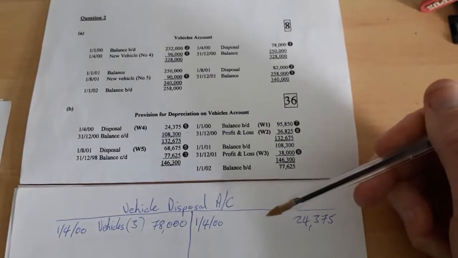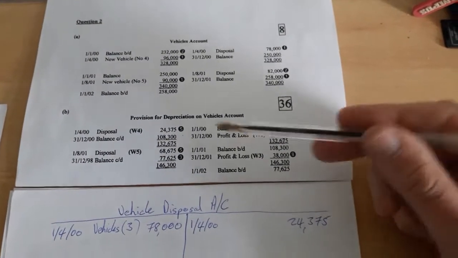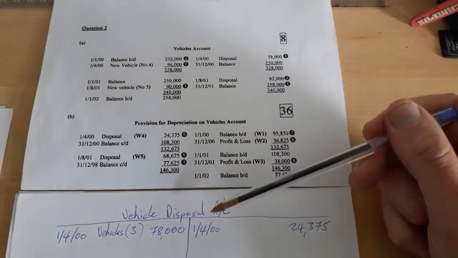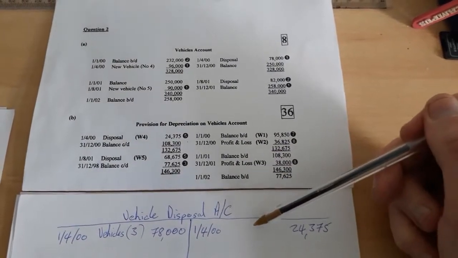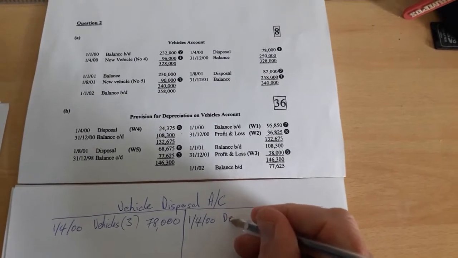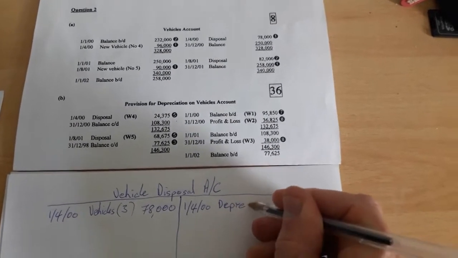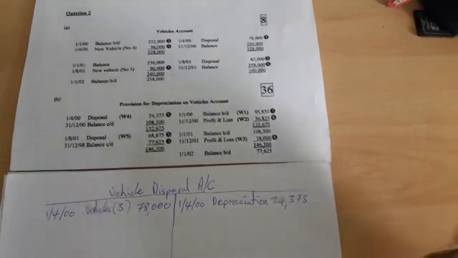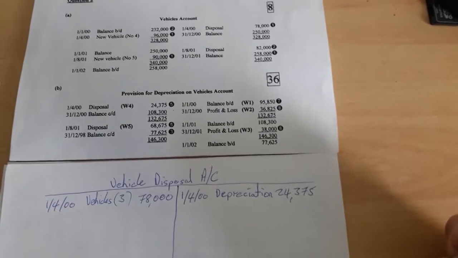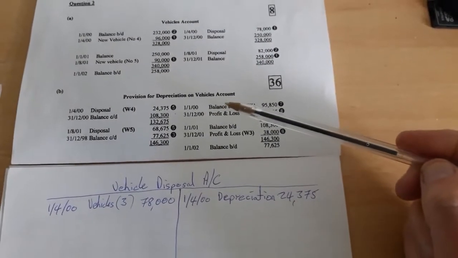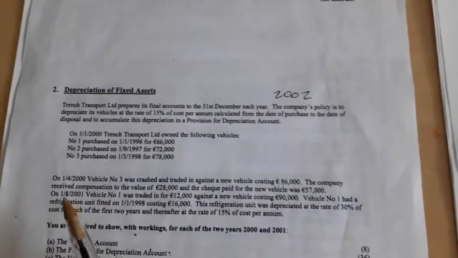and the entry, as you've probably already guessed, is, since the entry in the depreciation account references the disposal account, then the entry in the disposal account will reference the depreciation account. So provision for depreciation or depreciation will do just fine. Oops, depreciation 24,375. Okay, so that's all of the information we can take from the vehicle account and the depreciation account. Now we look at the actual entry in the question and what it says.